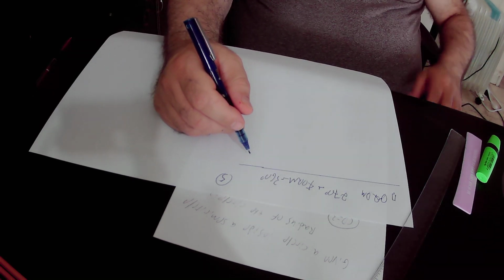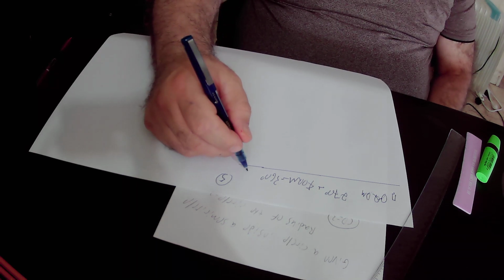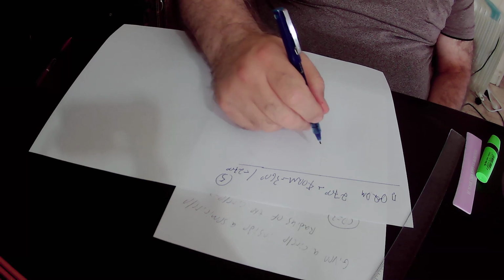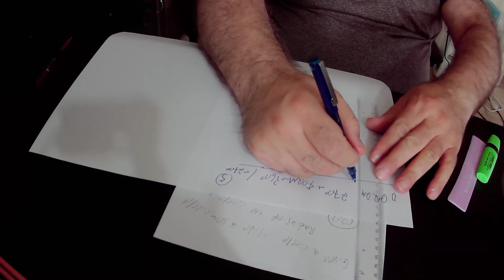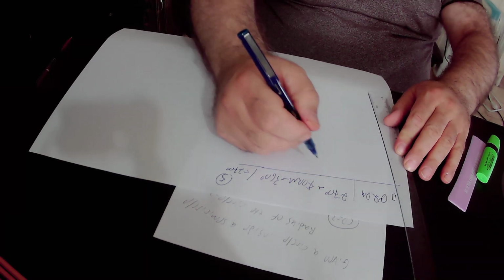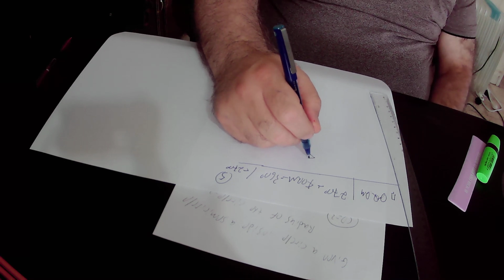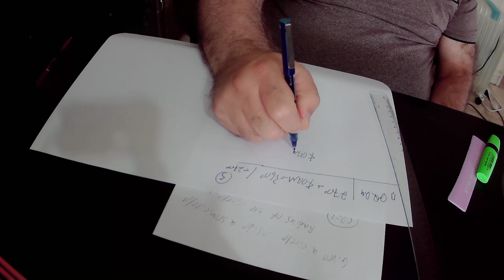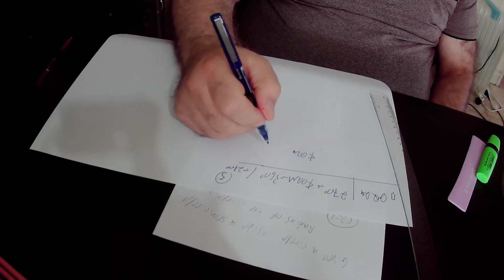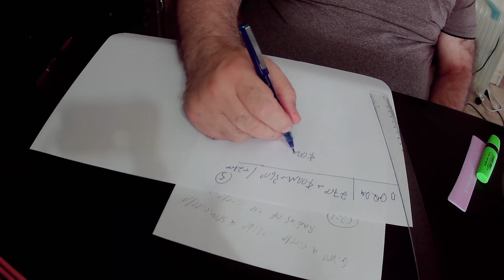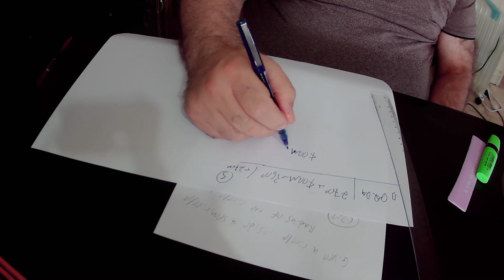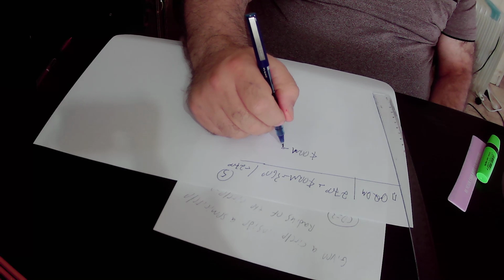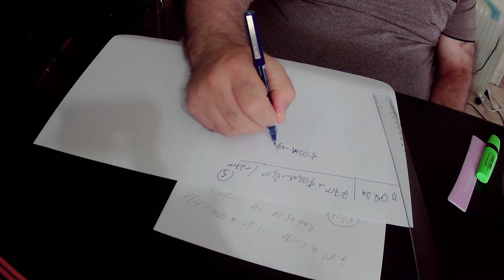So here we'll subtract 270 degrees from this equation, and we'll get that angle OQM equals 360 degrees minus 270 degrees, which is 90 degrees.